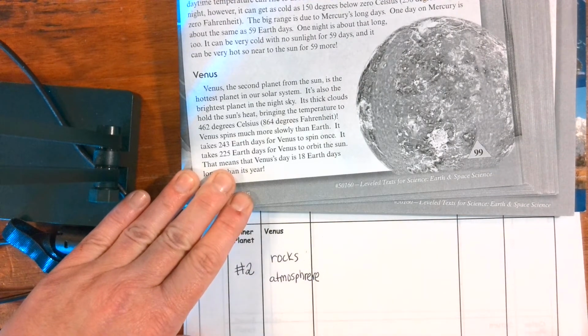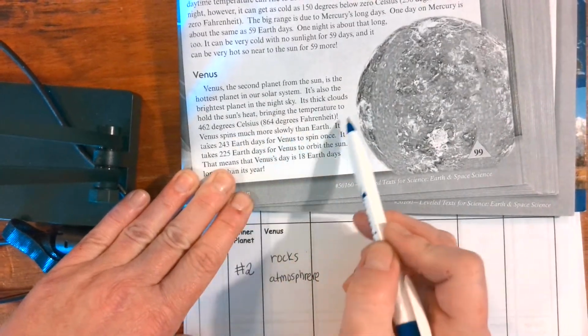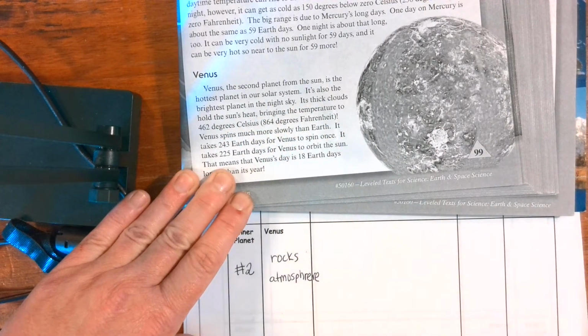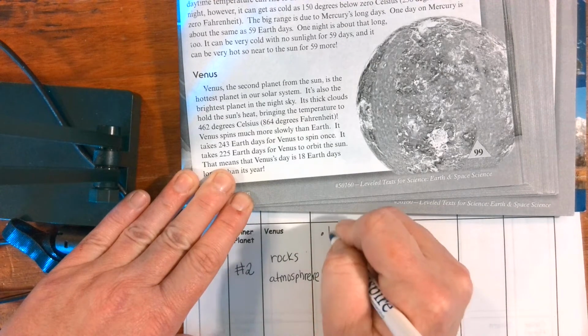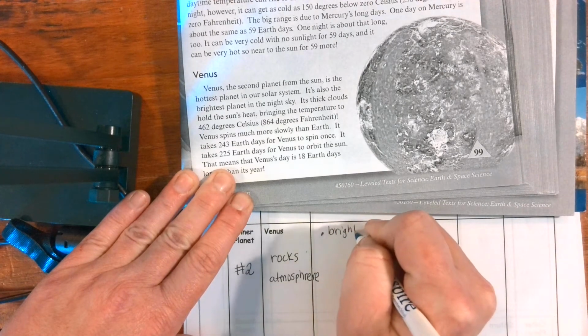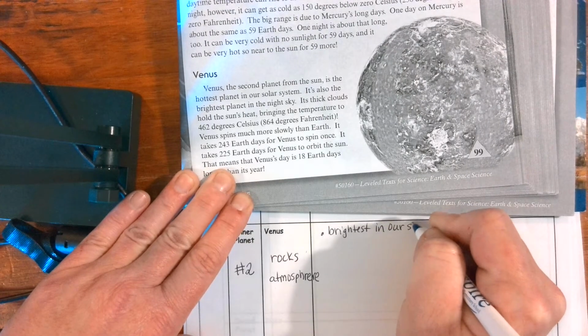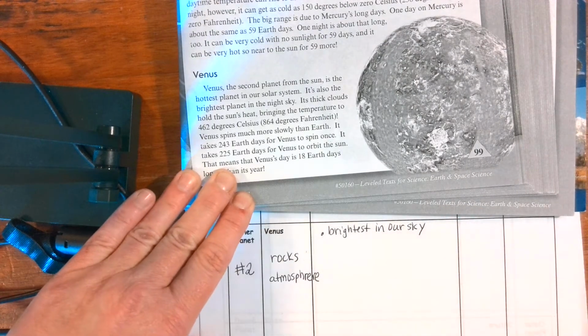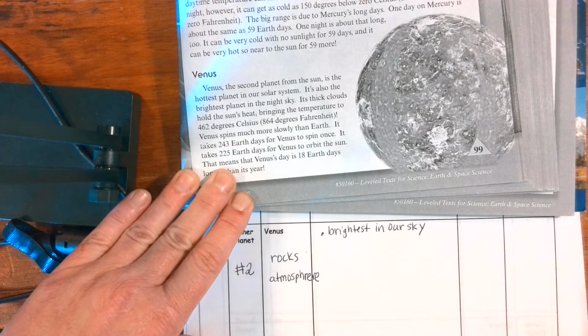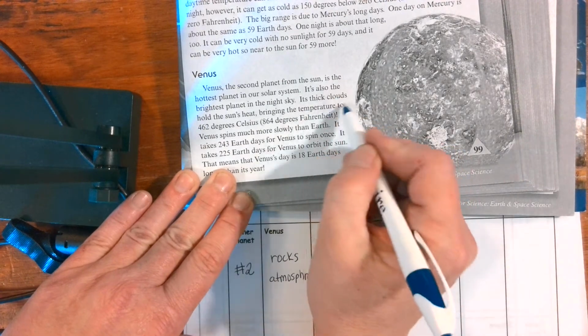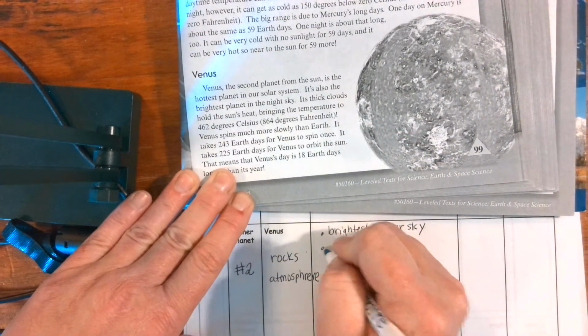Now, what were some of the details? It's the brightest planet in our sky. So at night, you can always see Venus. It has thick clouds in its atmosphere.